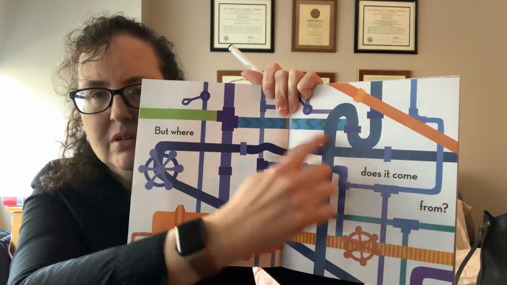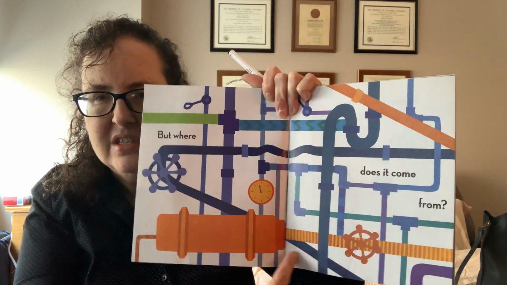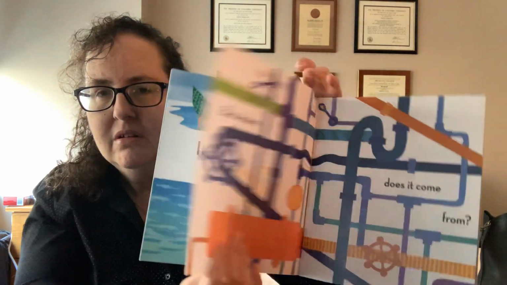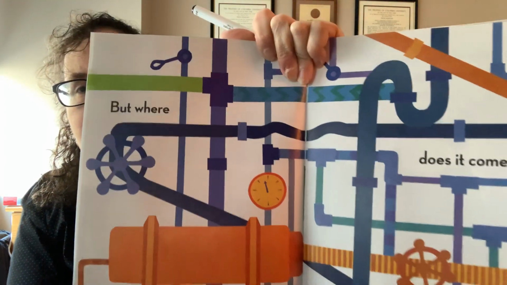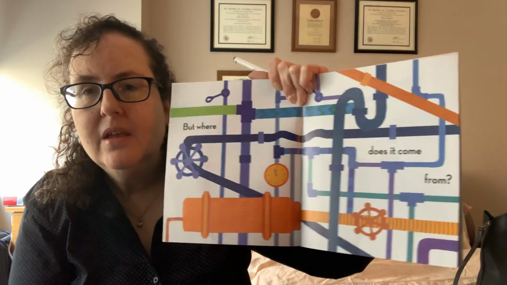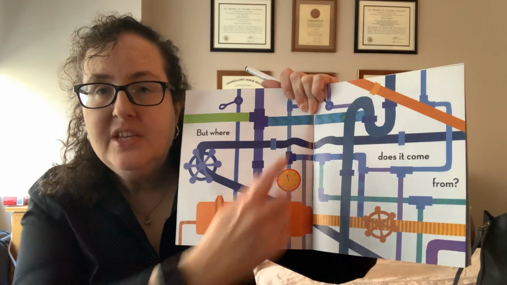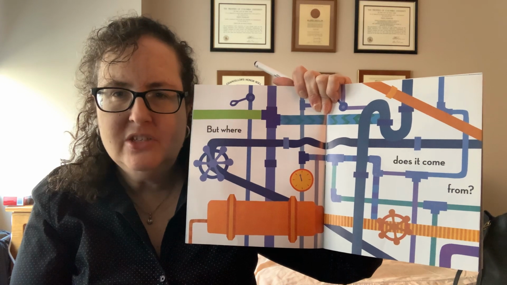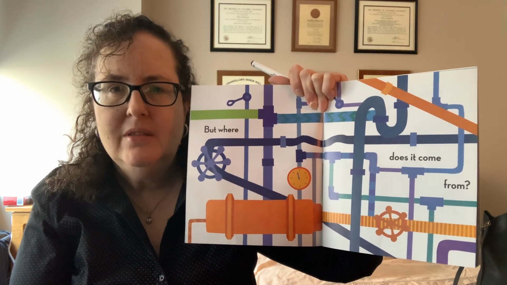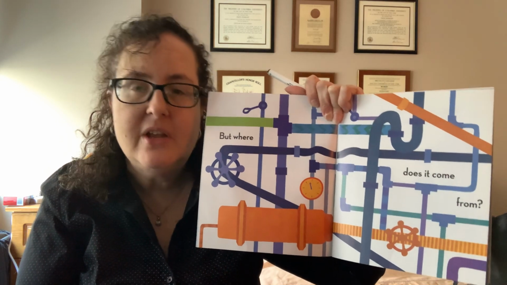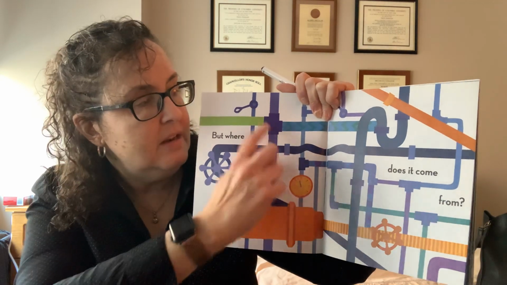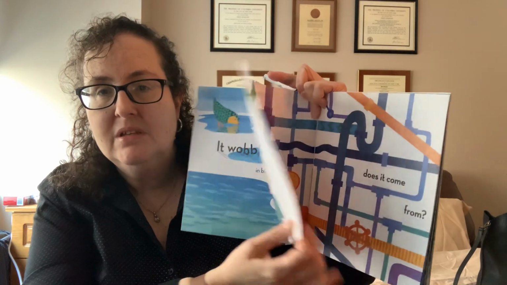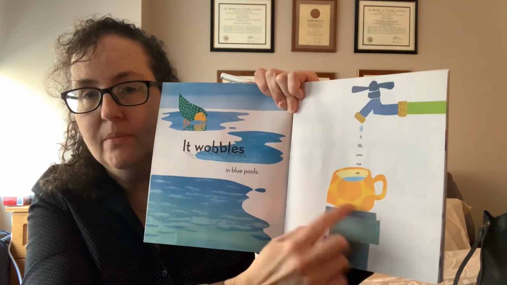What are these things called? What is all this? How does it get from there to here? What are these? If you said pipes, you're correct. These pipes help bring our water from water collection areas called reservoirs that come from lakes and streams and oceans. They all collect into one place, and then they are drawn into these pipes, and guess what? From those pipes, you can get the water into your home.